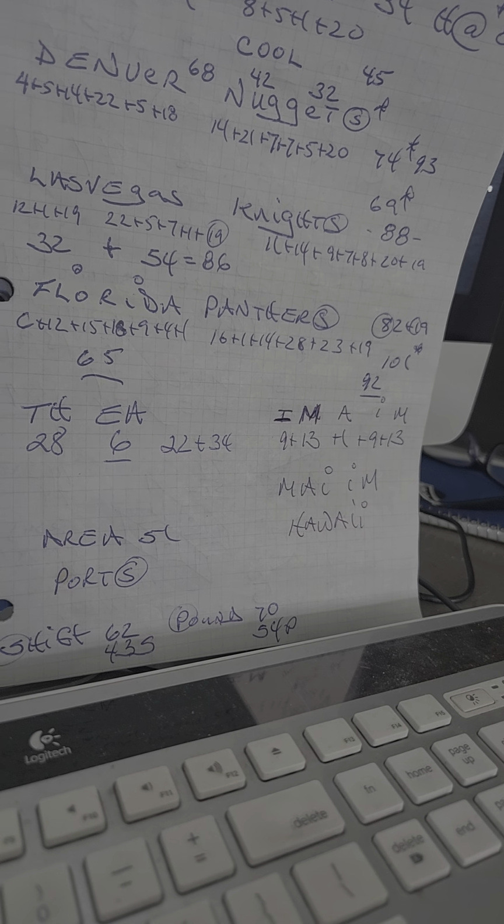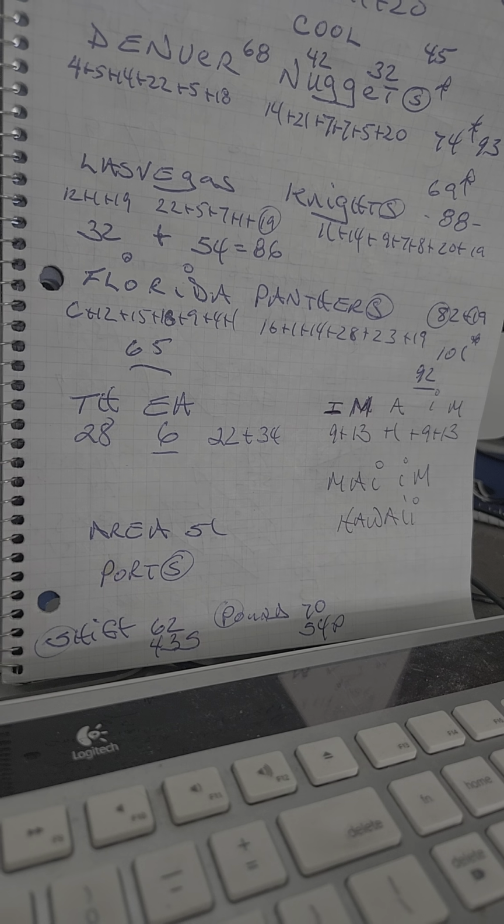Shift is 62, pound is 70. And ends with ND, second for silver. We're standing on beta.